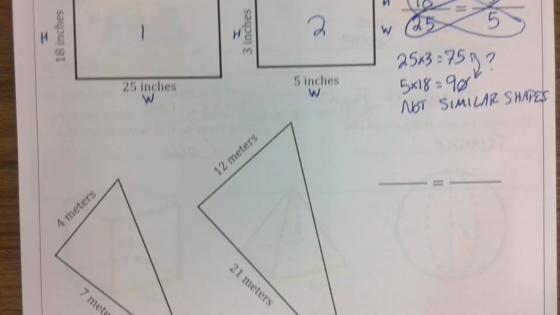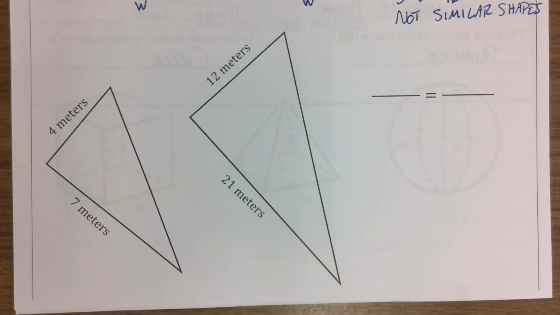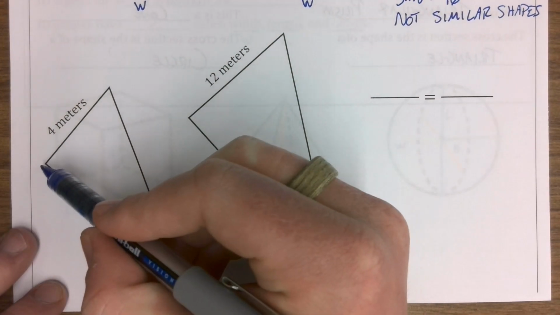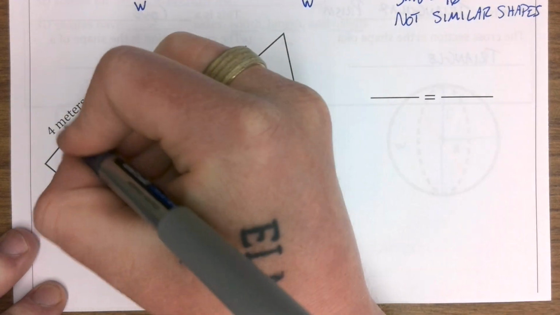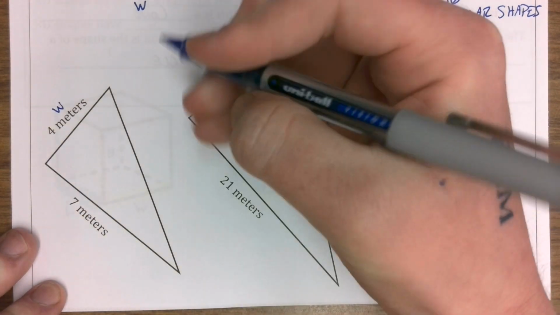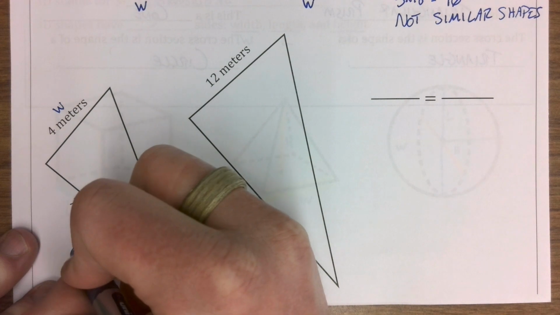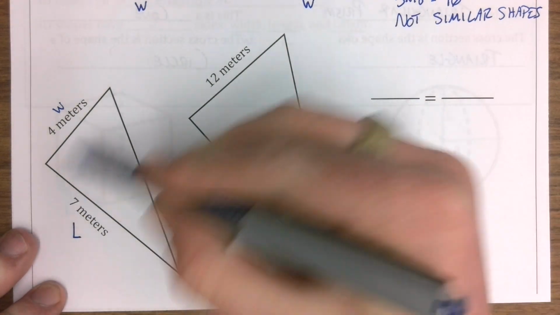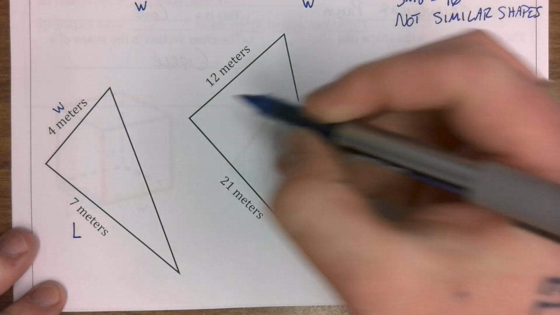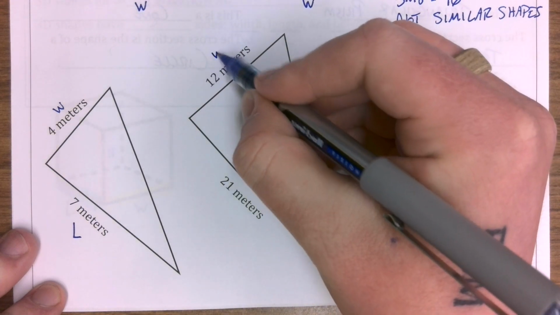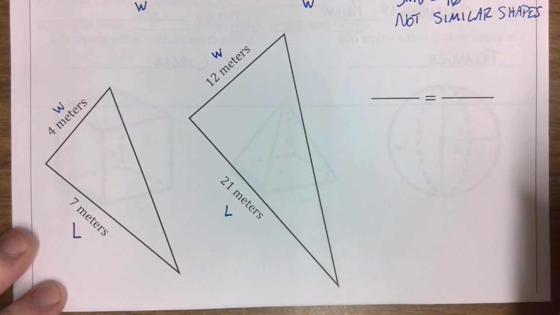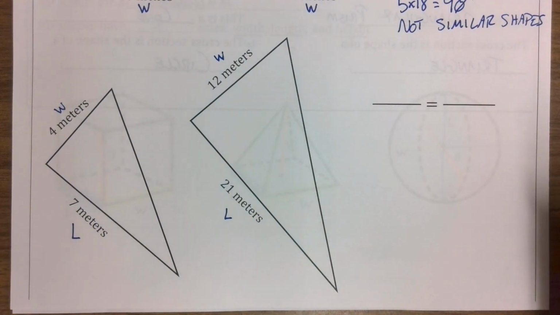All right, let's look at another example. Here we have two triangles. We'll say the width is 4 meters, and we'll say this is the length, 7 meters. So we have 4 to 7. Here we have the width is 12, and the length is 21. Let's see if these are similar.